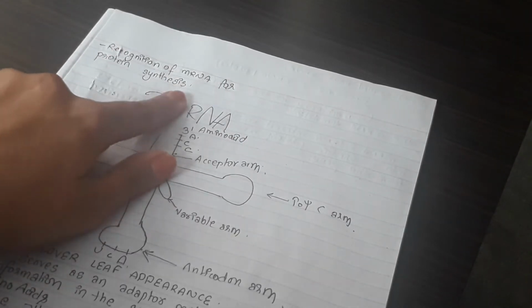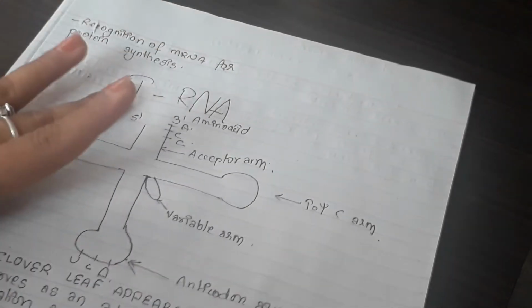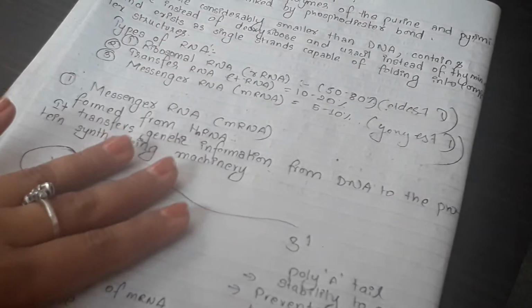Another function of 7-methyl guanosine triphosphate is that it helps in recognition of the mRNA for protein synthesis. So there must be recognition. This cap is used for recognition, so that we can recognize that this is the mRNA. Now, that is all about the youngest daughter of the RNA family.